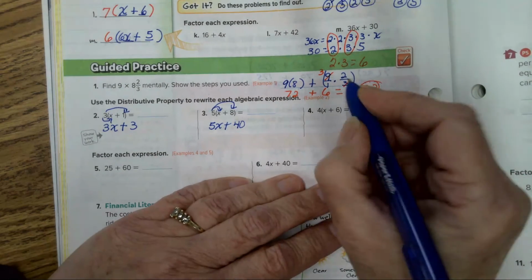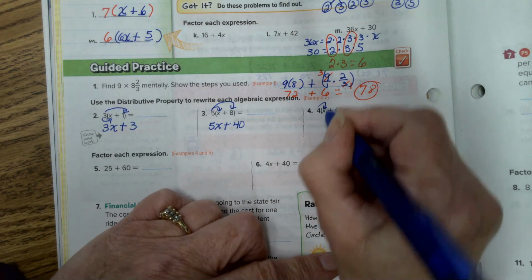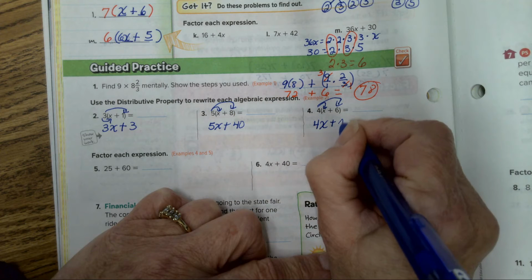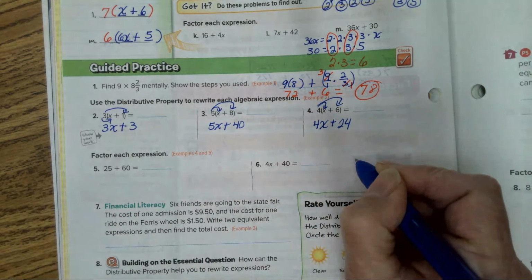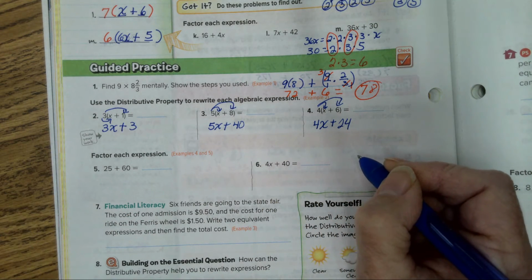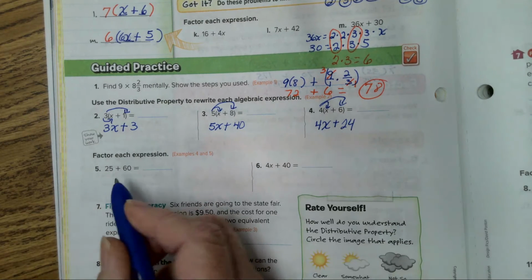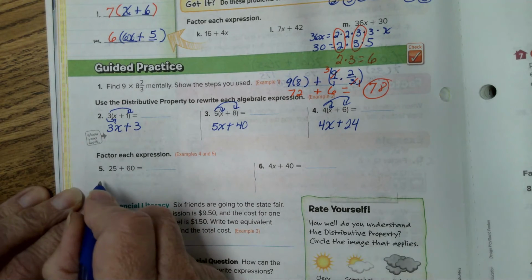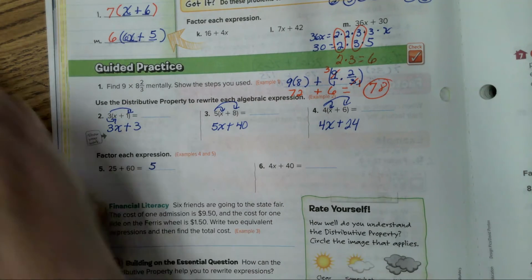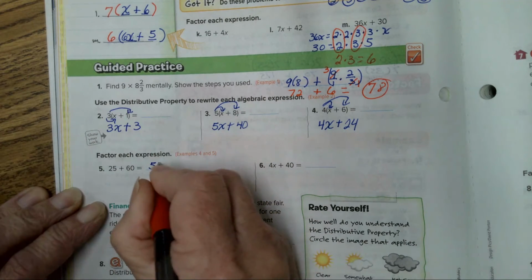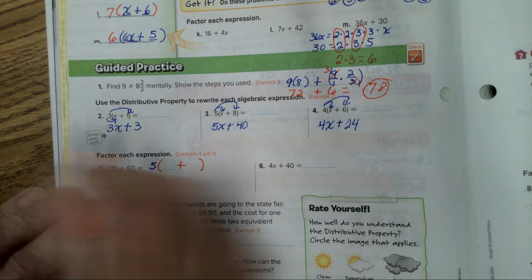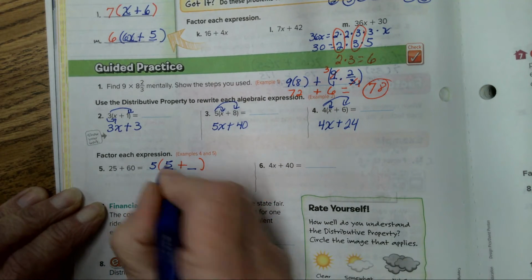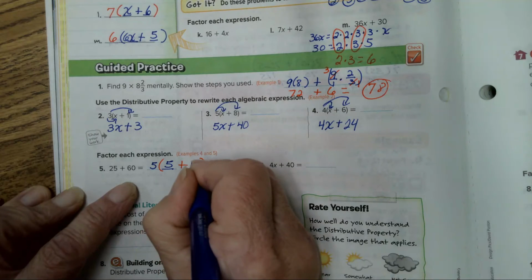In number 4, you're going to have 4x, 4 times x, plus 4 times 6 is 24, using the distributive property. In number 5, what will divide 25 and 60? Well, the largest number I can think of is 5. 5 is going to multiply something to give me 25, and something else to give me 60. Well, 5 times 5 is 25, and 5 times 12 is 60.